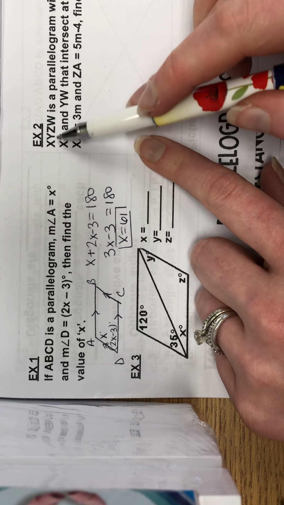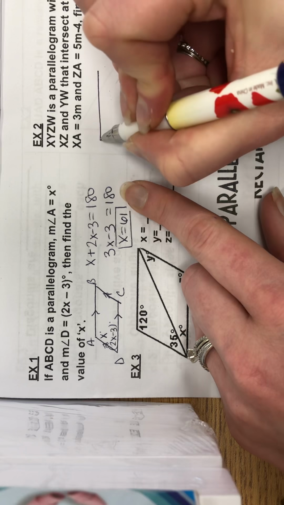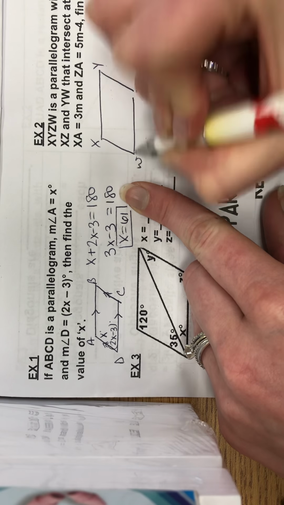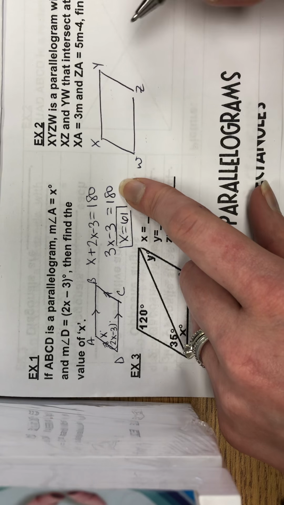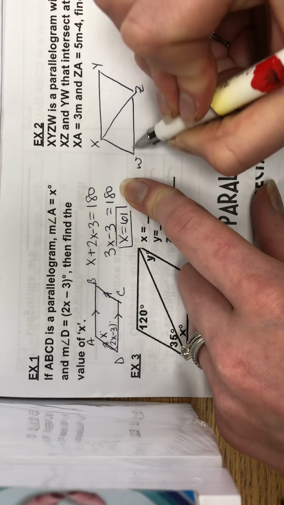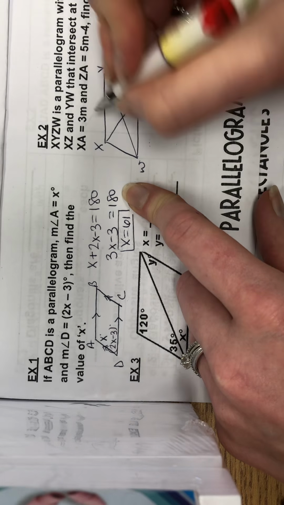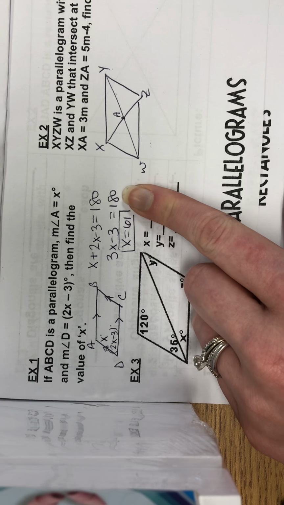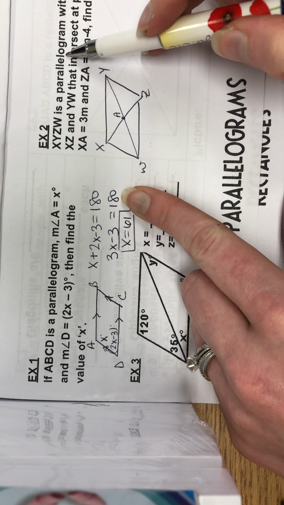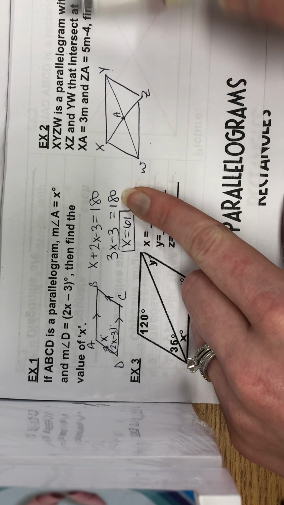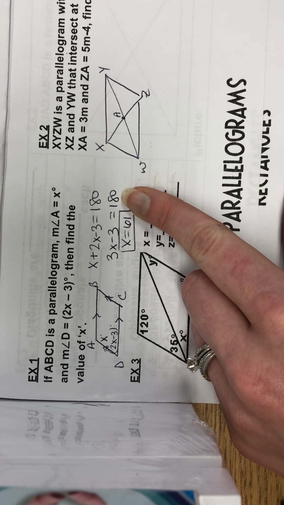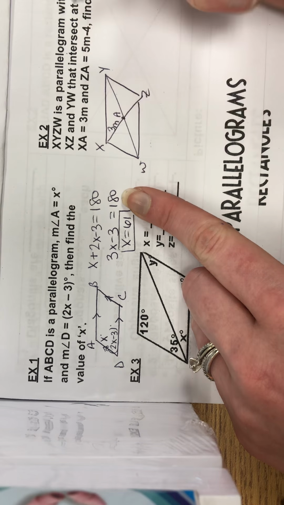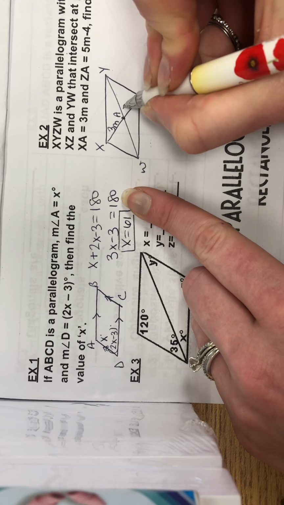Now let's look at example 2. Example 2 says, okay, X, Y, Z, W is the parallelogram. All right, I'll draw another picture. X, Y, Z, W, with diagonals XZ, so we're looking at our diagonals that intersect at point A. So notice I'm just reading it part for part. I don't read the whole thing. I drew a parallelogram, I then drew diagonals, I then drew the point A where they intersect. It now says, okay, XA is 3m and ZA is 5m minus 4.